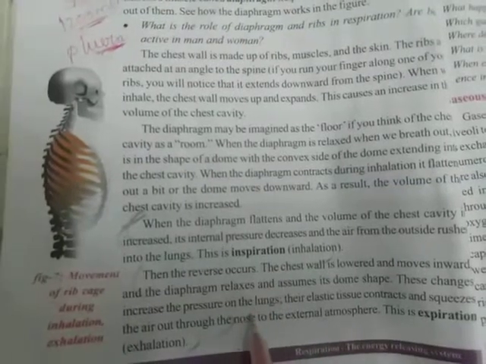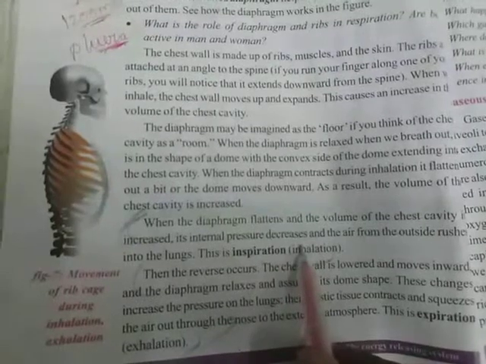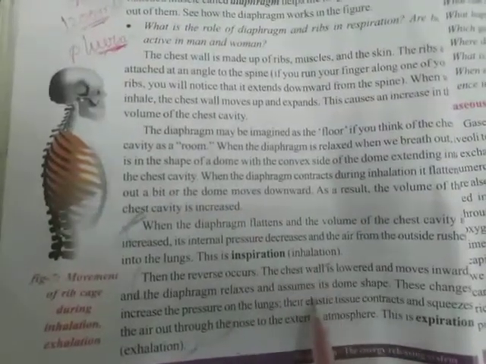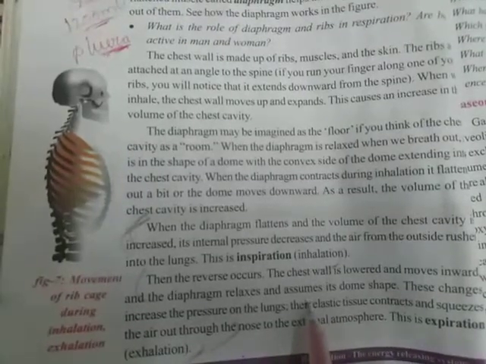Okay, in the exhalation process, the volume of the chest cavity decreases and pressure inside the lungs increases. So forcibly, internal air will come out from our body.